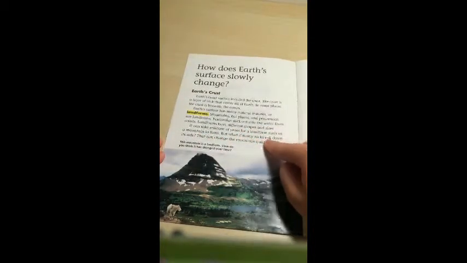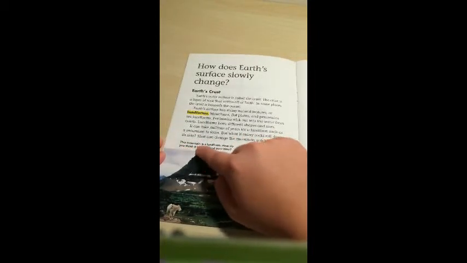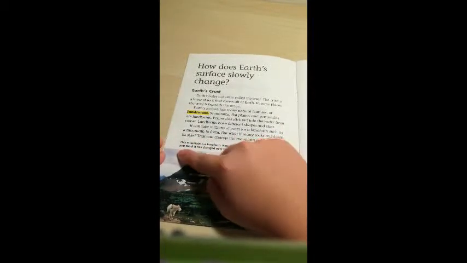But what if many rocks roll down its side? That can change the mountain quickly. This mountain is a landform. How do you think it has changed over time?